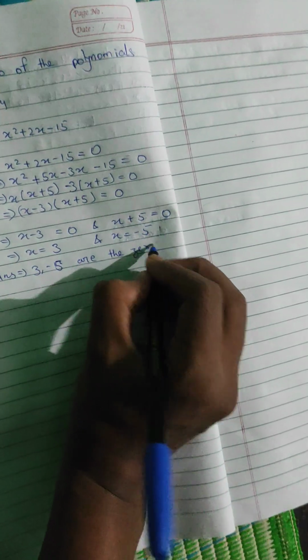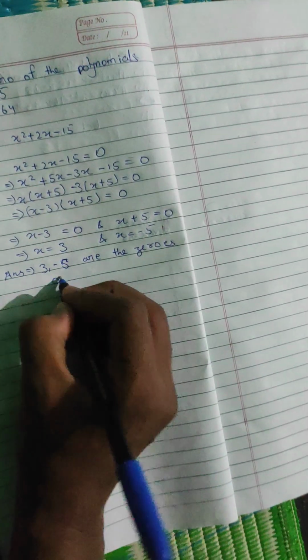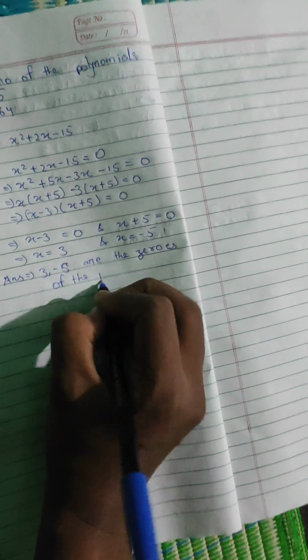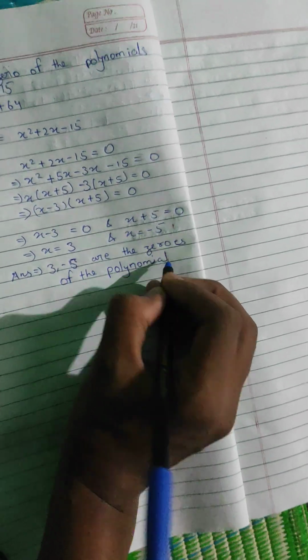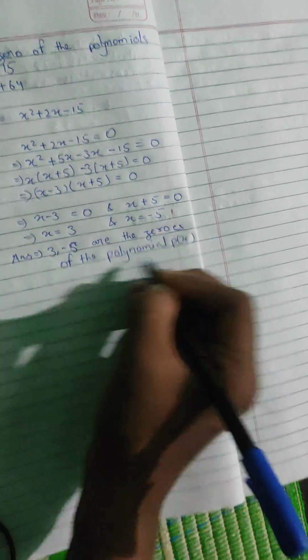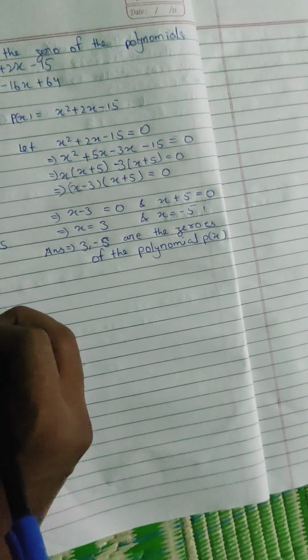These are the zeros of the polynomial p(x). Now we take the second question.